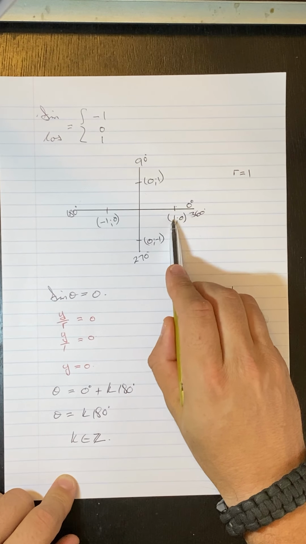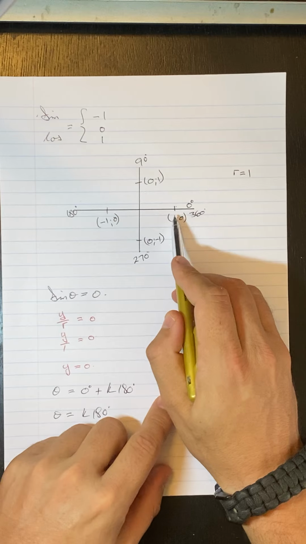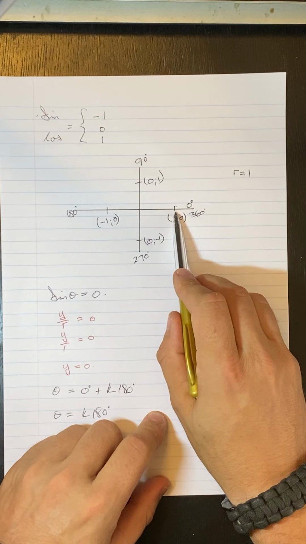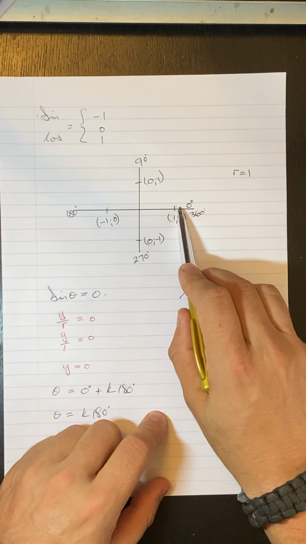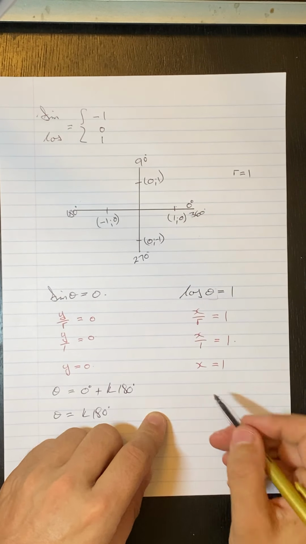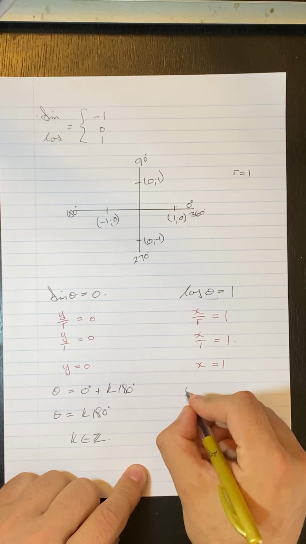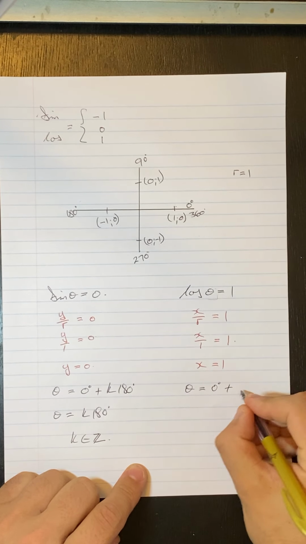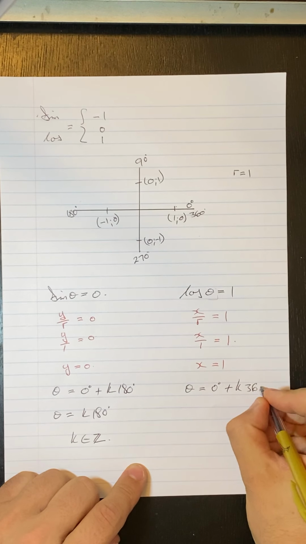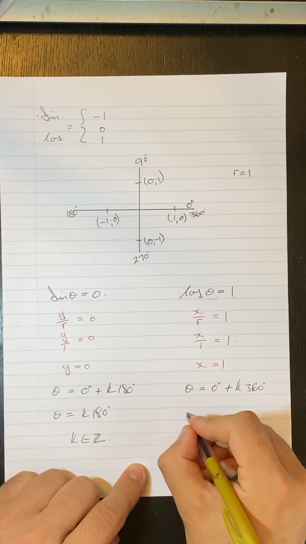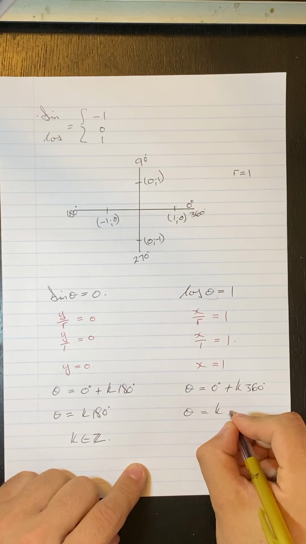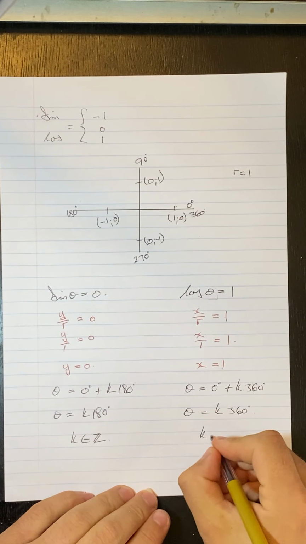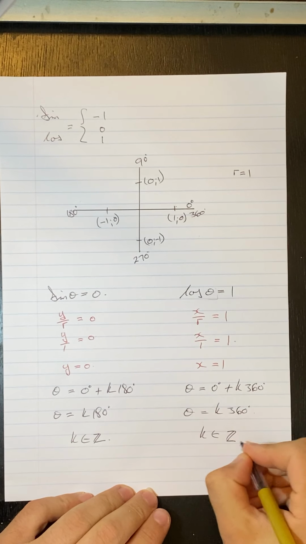So we are interested in this point over here. This is the only time that it is 1. So to go from there back to there is 360, another 360, another 360, and so on. So we know that theta would be equal to 0 degrees plus k 360, and we can simplify this. Theta is equal to k 360, where k is an element of the integers.